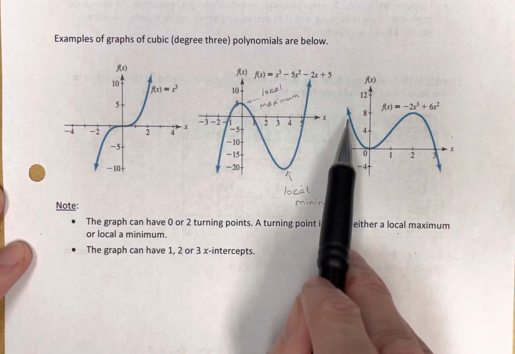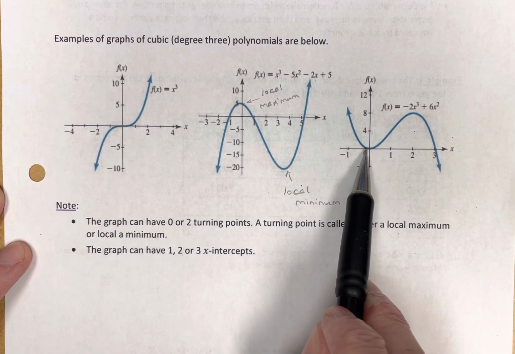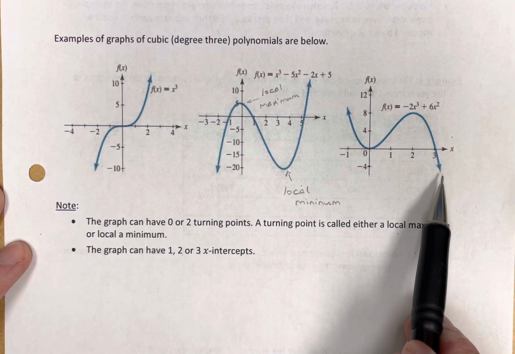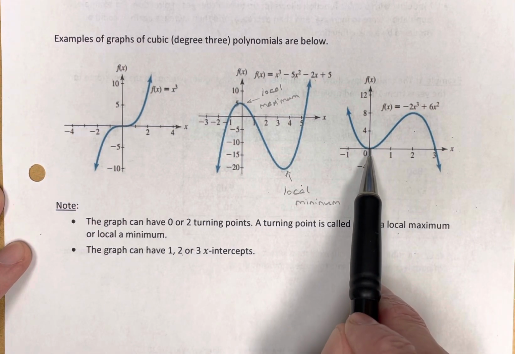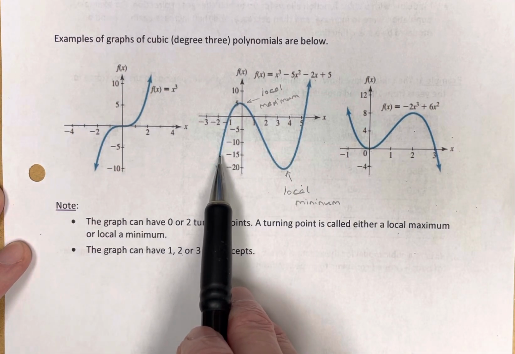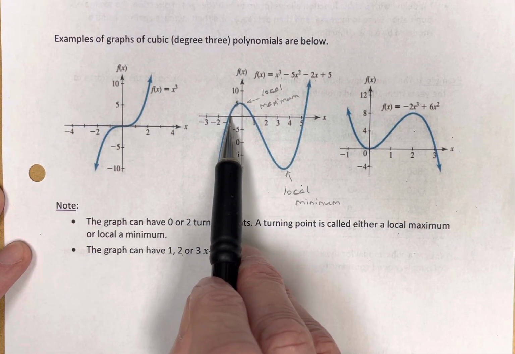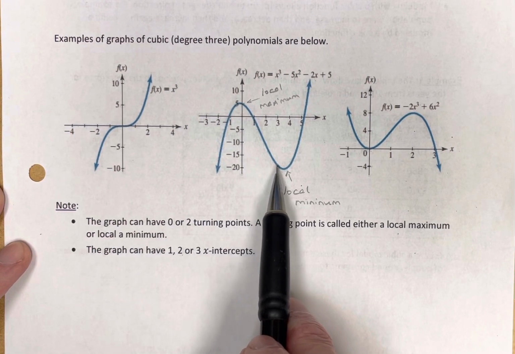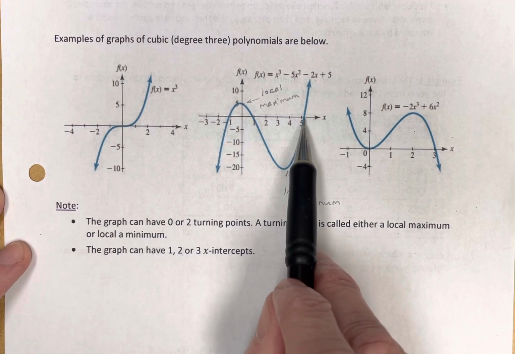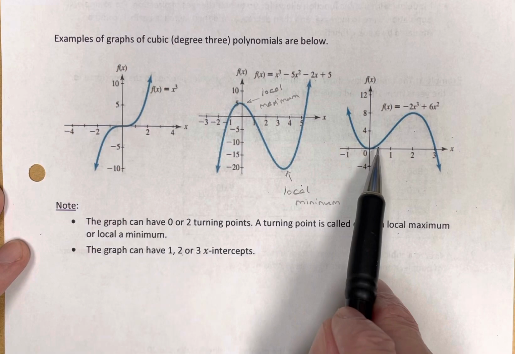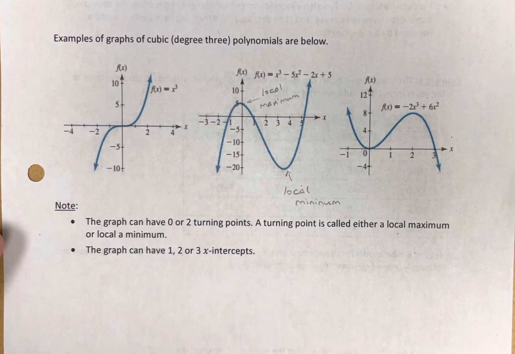Here's an example of 2 where it came down and it touched the x-axis, and then it went back up, and then it came back down and it crossed the x-axis. So this one has 2 x-intercepts. And here's an example of 3 x-intercepts. It comes up, it crosses here, comes down, crosses here, comes down again, goes back up, and crosses here. So a cubic polynomial can have 1, 2, or 3 x-intercepts.